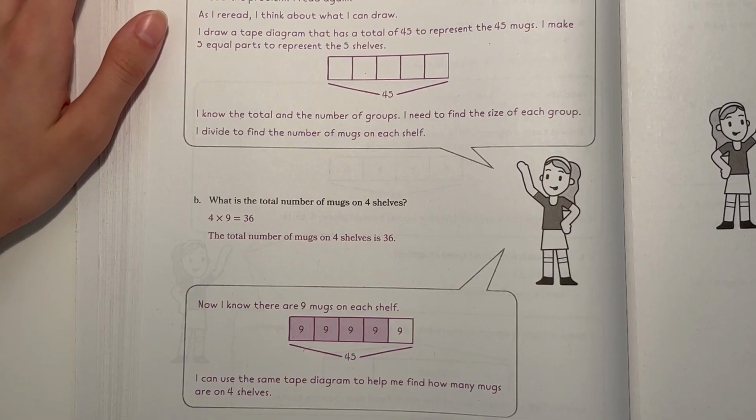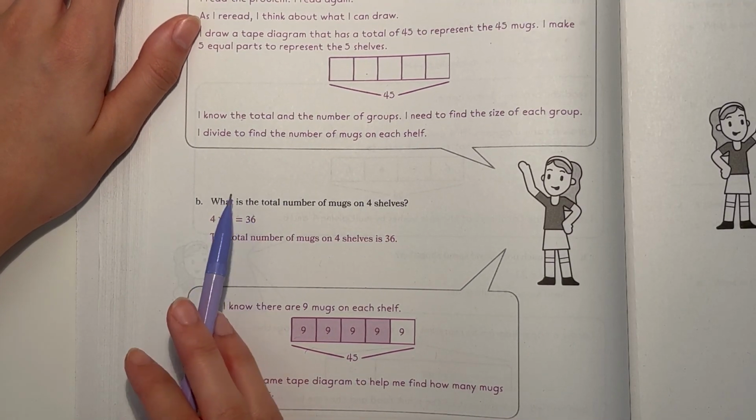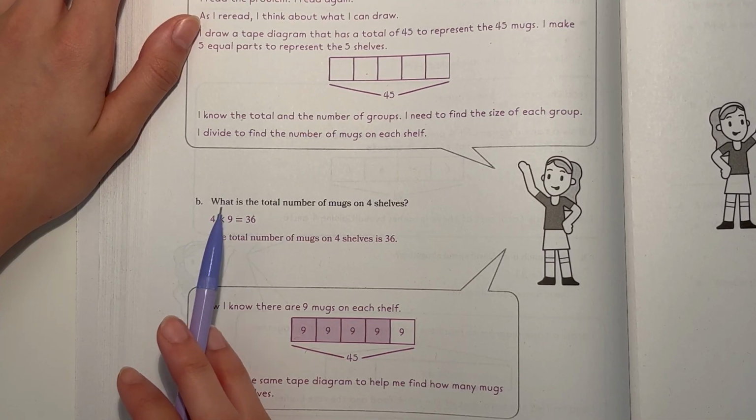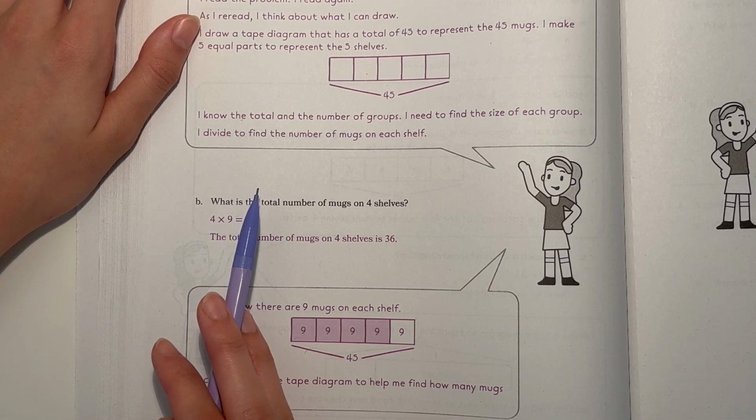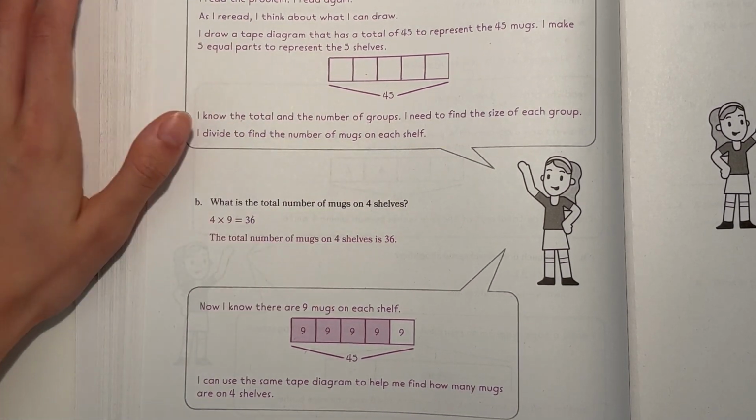Now, what is the total number of mugs on 4 shelves? 4 times 9 is 36. Because there's 9 on each shelf, so if we multiply 9, the number on each shelf, by the number of shelves, we get 36. And this is a tape diagram to show their work.